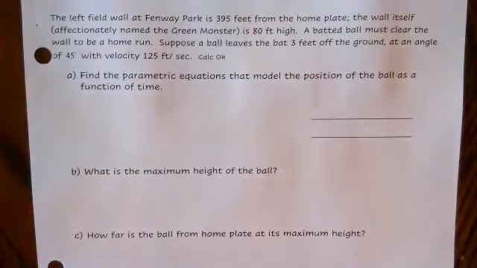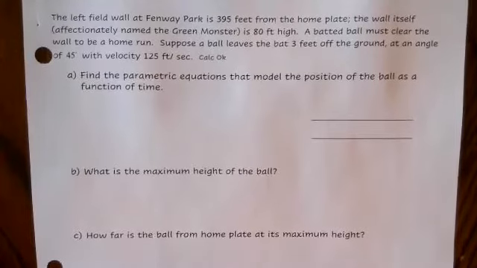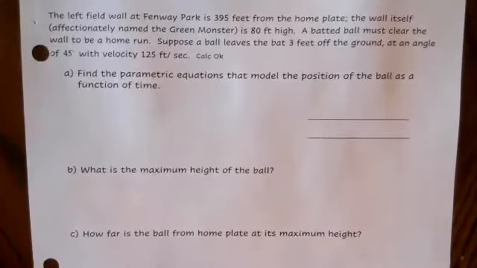It says the left field wall at Fenway Park is 395 feet from the home plate. The wall itself, affectionately named the Green Monster, is 80 feet high. A batted ball must clear the wall to be a home run. Suppose a ball leaves the bat 3 feet off the ground at an angle of 45 degrees with velocity 125 feet per second. So the first thing we want to do is write the parametric equations for that.